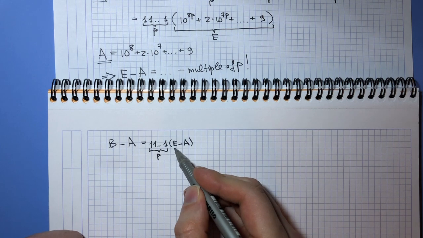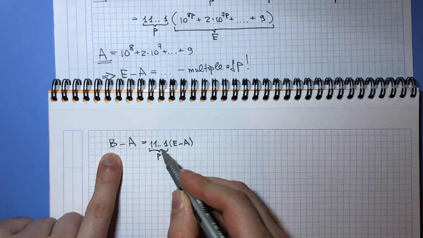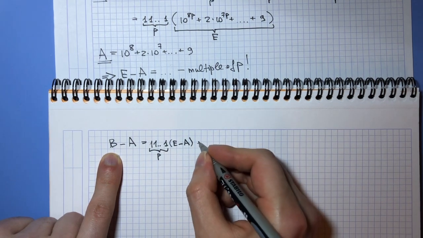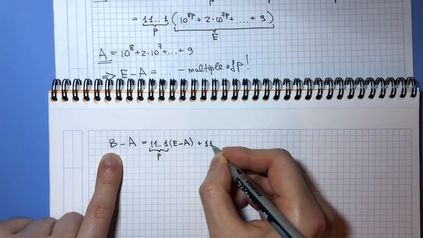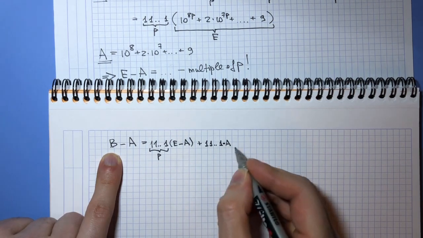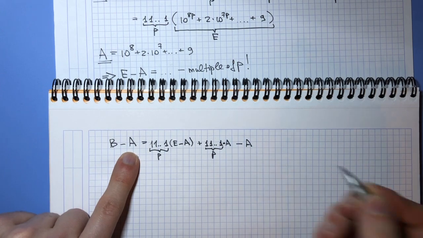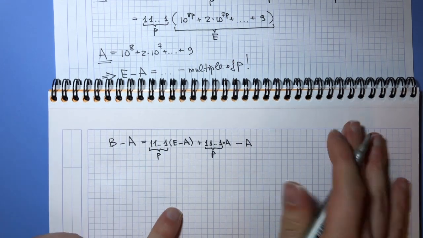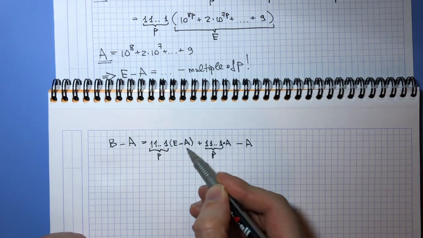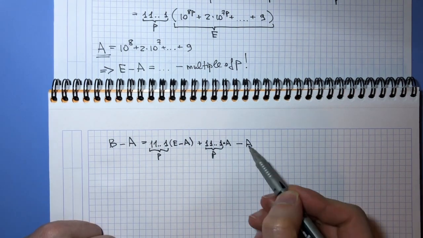Okay, so E times this will give us B, but then A times these ones will give us a different number, so we need to add it to cancel out, right? And then we have minus A. The reason why I'm doing this is because this term is guaranteed to be divisible by p. Okay, we just need to figure out these guys now.